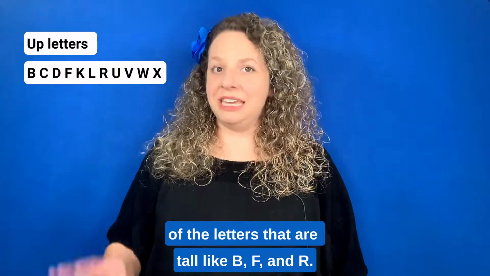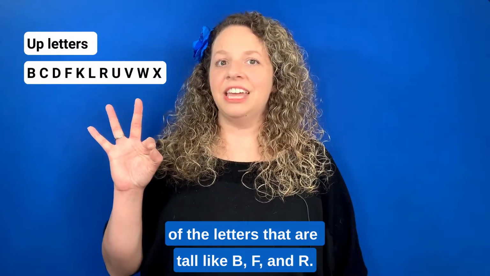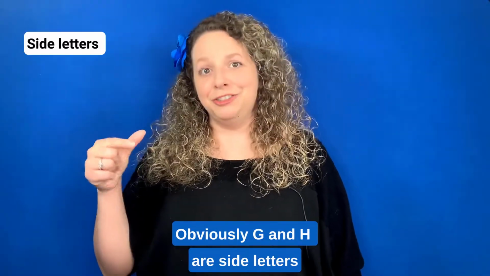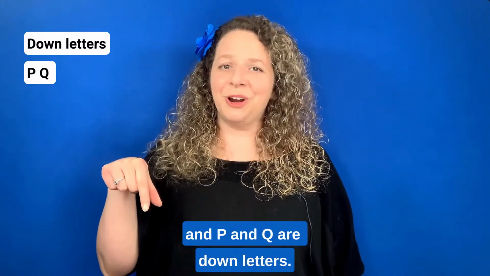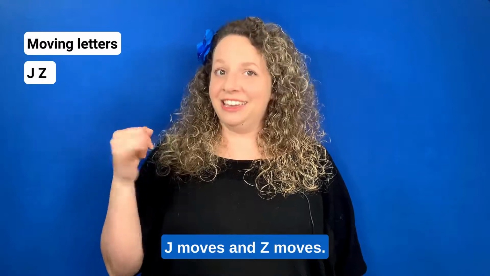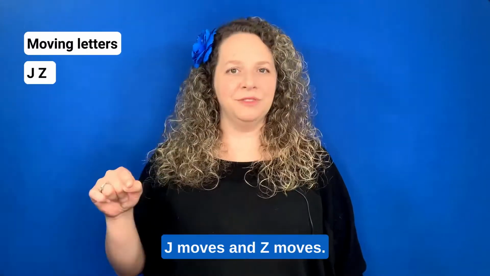For up letters, you can skip the letters in the other categories and think of the letters that are tall, like B, F, and R. Obviously, G and H are side letters, and P and Q are down letters. J moves, and Z moves.